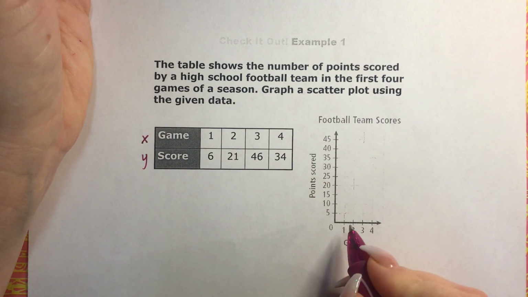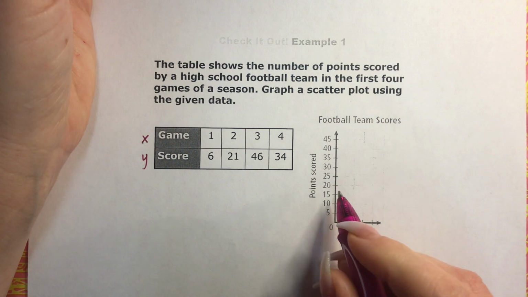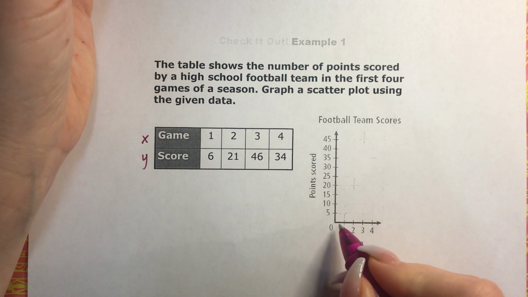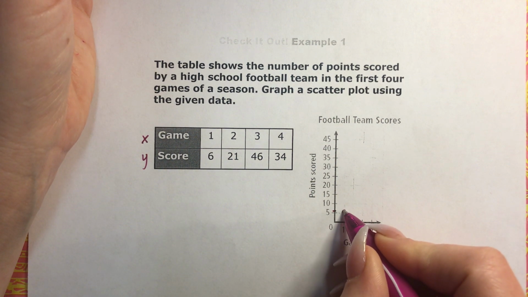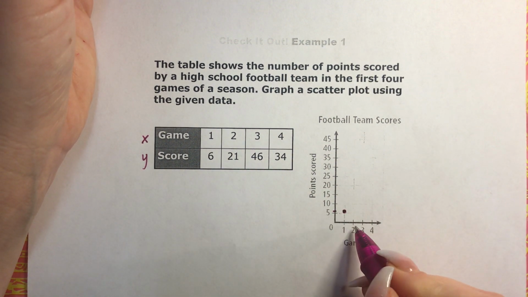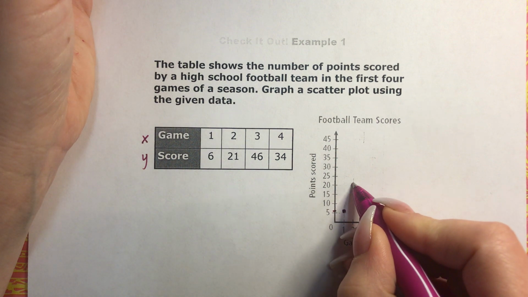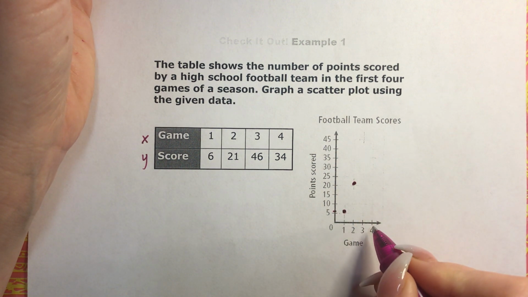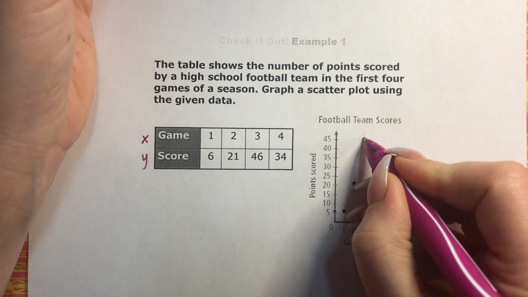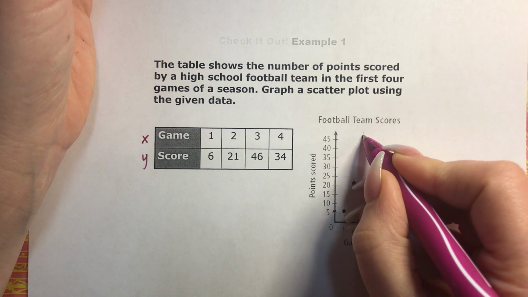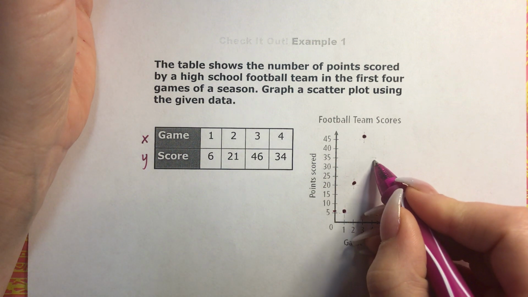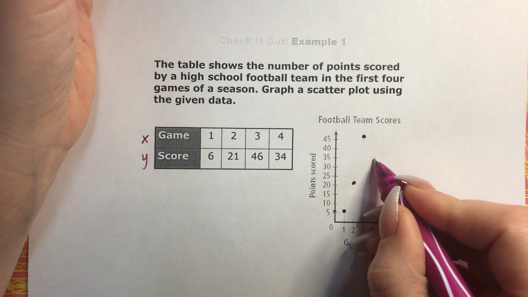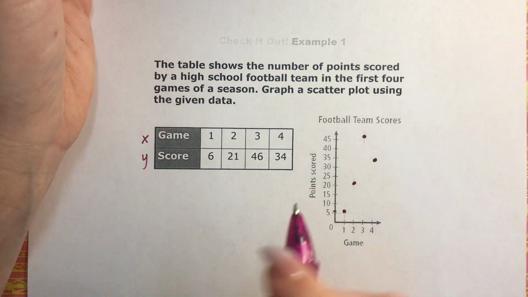So we have 1, 6. Okay, so these are in increments of 1, these are in increments of 5. So 1, 6 is probably going to be right after 5, right about there. 2, 21 is going to be right after 20. 3, 46 is going to be right after 45. And 4, 34 would be right before 35, right about there.